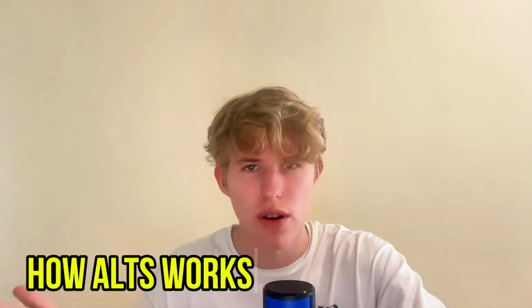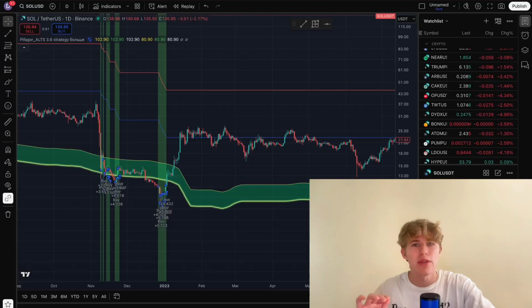Now let me show you how exactly the alts indicator works, because once you understand these 5 elements, the entire system becomes extremely simple and incredibly logical. When you look at the chart on your screen, here's what each part means.